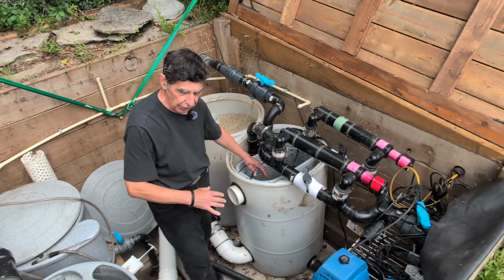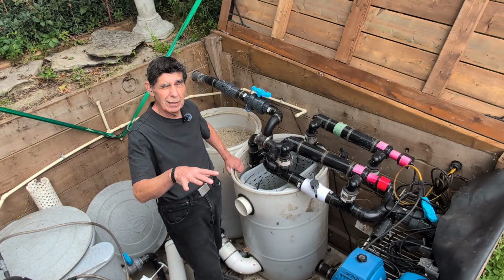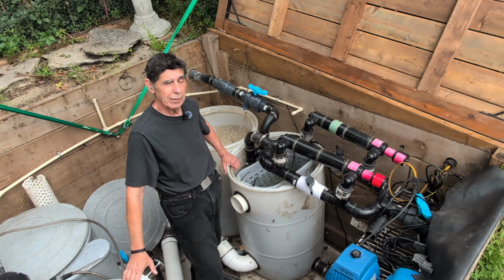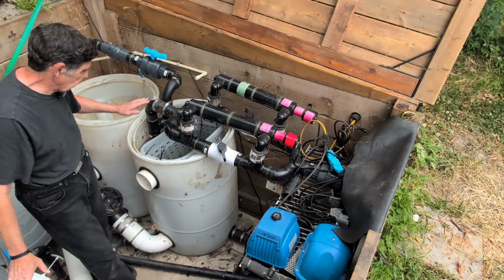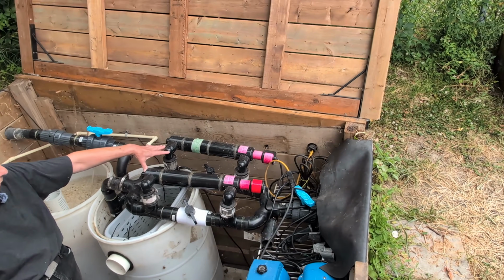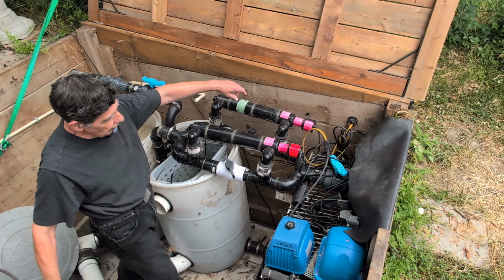It's done a great job, especially in the spring, because I don't cover the pond in the winter. A lot of leaves from the trees get in there; they all get sucked into here. Easy to clean out. And then the pump that's in here is split. So one line comes through two individual 40-watt UV units, and then it joins up again here.